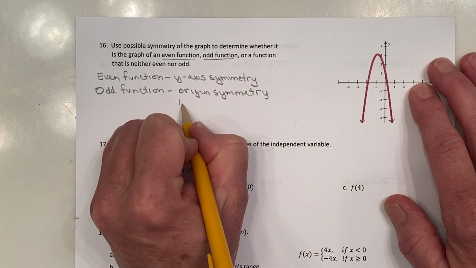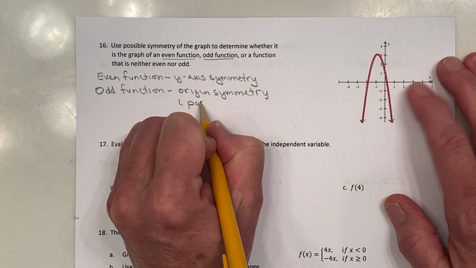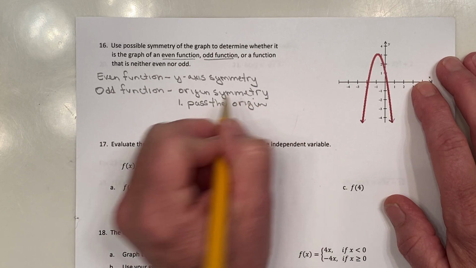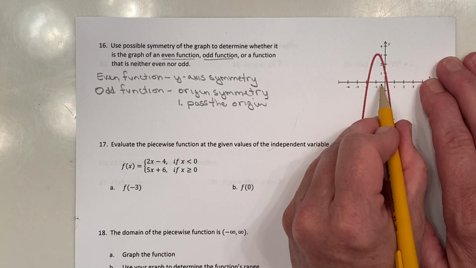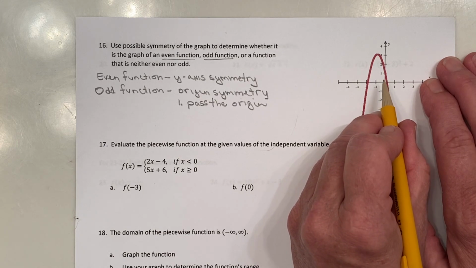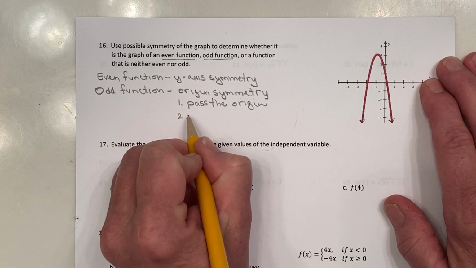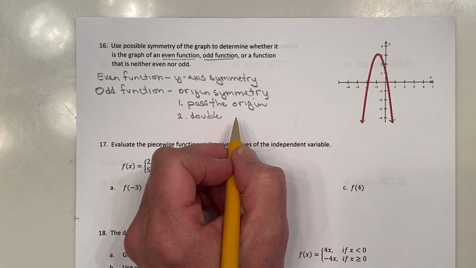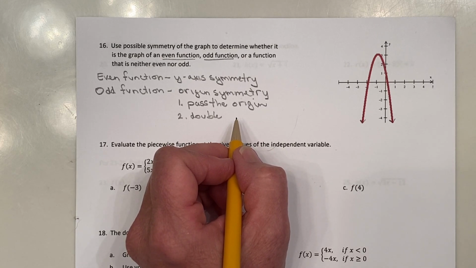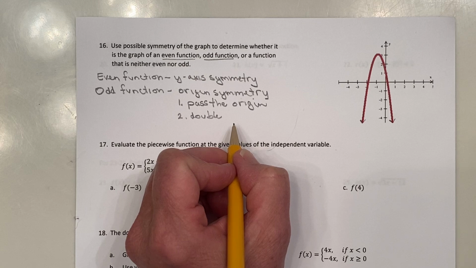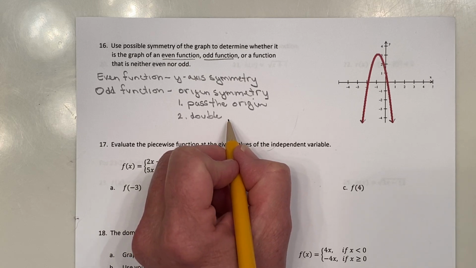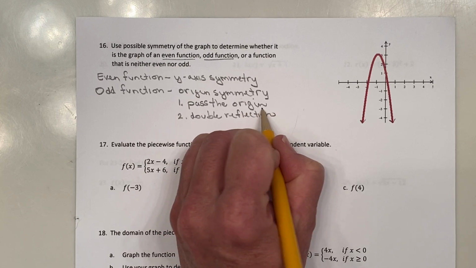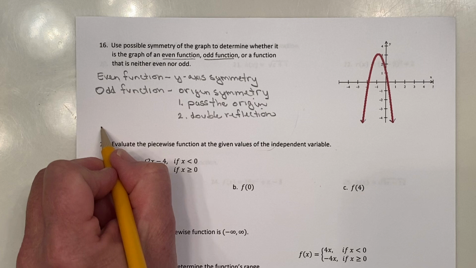So first thing we want to consider is, does the graph pass through the origin? That's a quick, easy inspection. No, this graph does not pass through the origin, so this is not going to be an odd function. Let's say it did pass through the origin. Then the second thing we would check is there a double reflection across both the x and y axis, in whatever order you want to do, so that when you do the double reflection, the graph creates a mirror image of itself. So this graph is neither even nor odd.